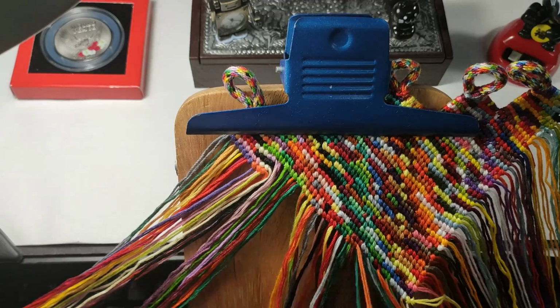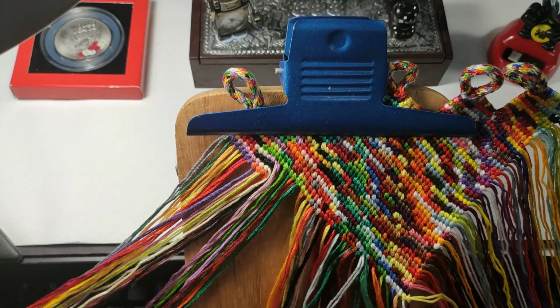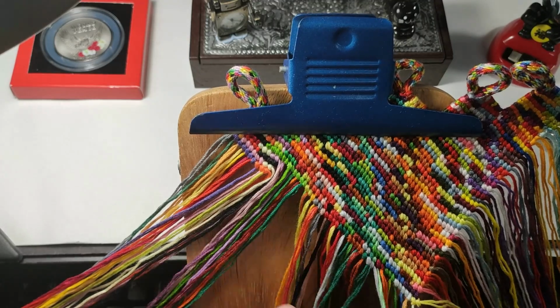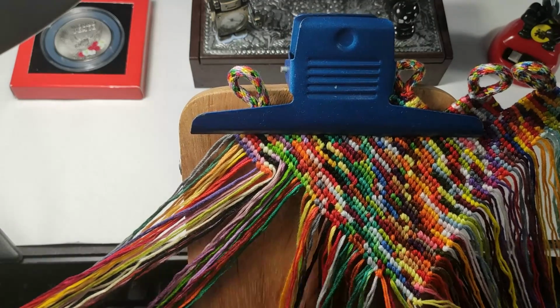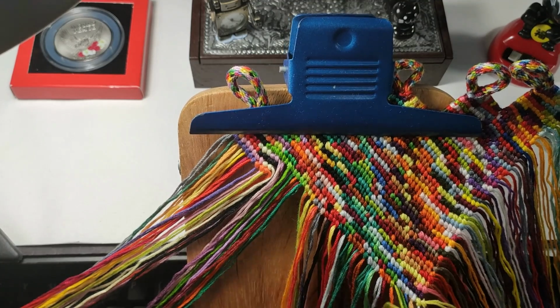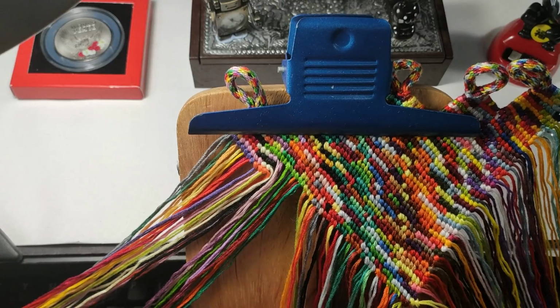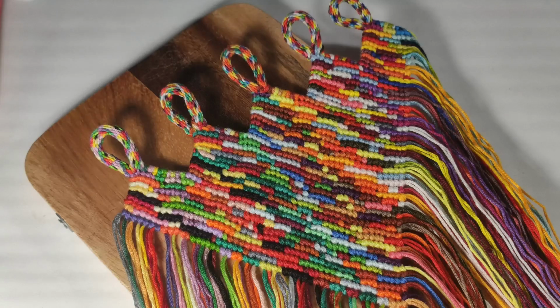Plus the fact that there's not as much worry about missing a knot or having something go wrong, like when you have a real set pattern. So yeah, I like this one. This one went really well. This was a lot of fun. And that's what it looked like when I finished it, at least that part of it.